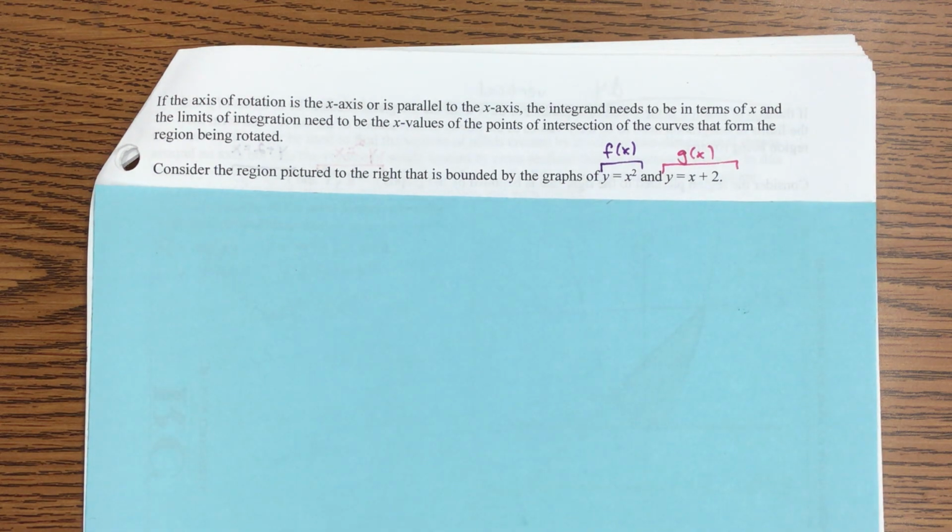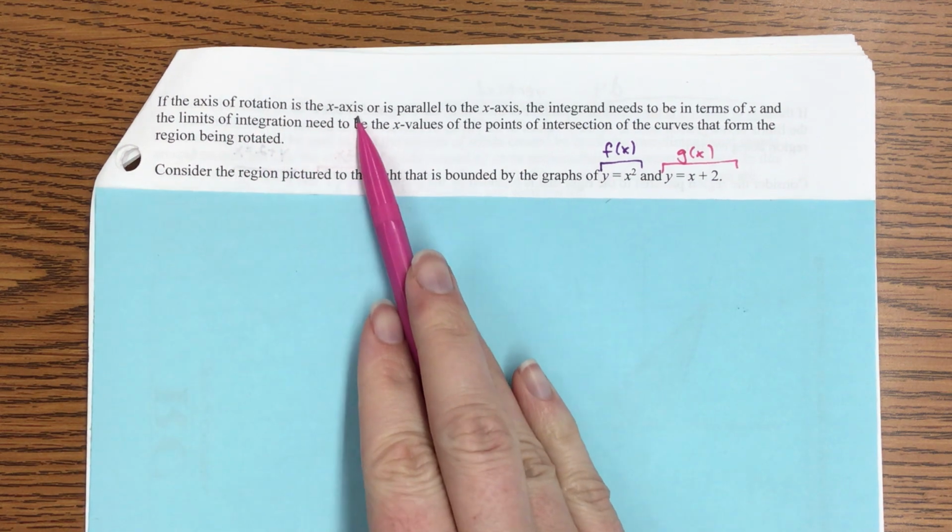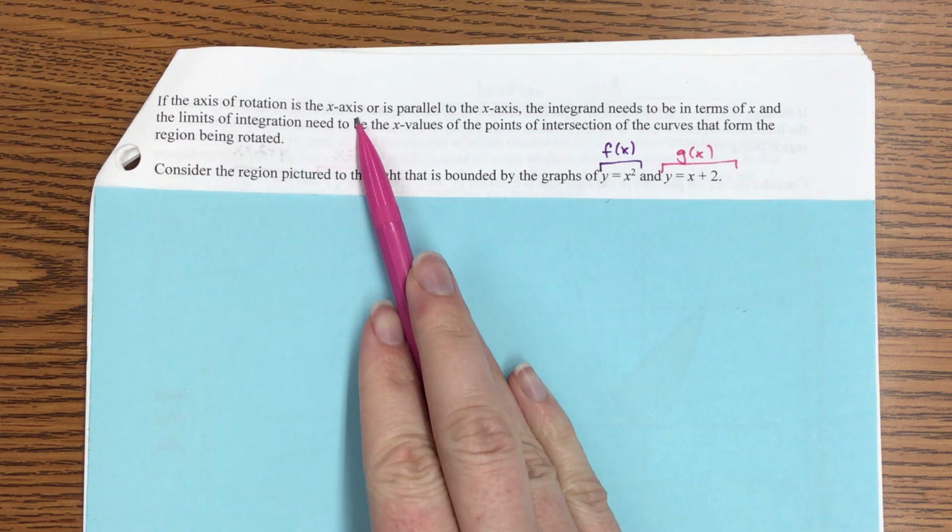So our paragraph: if the axis of rotation is the x-axis or parallel to the x-axis, the integrand needs to be in terms of x, and the limits of integration need to be x values at the points of intersection of the curves that form the region being rotated.